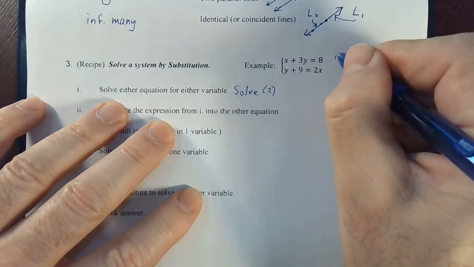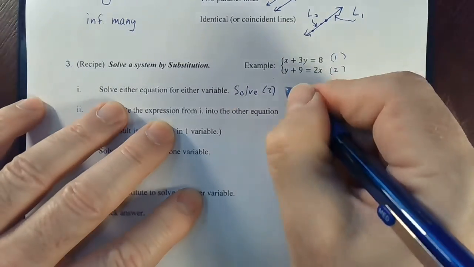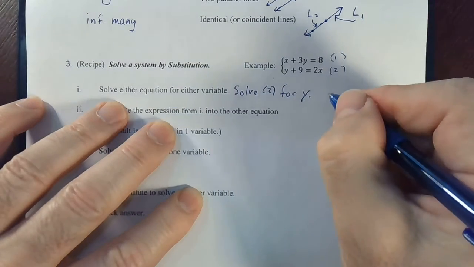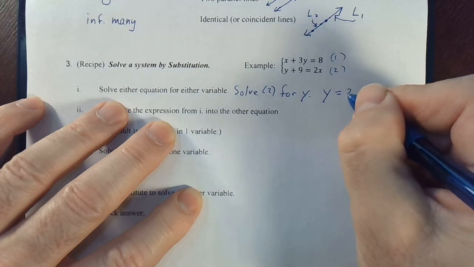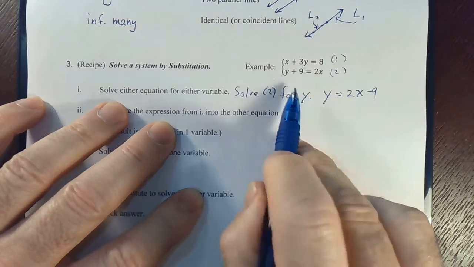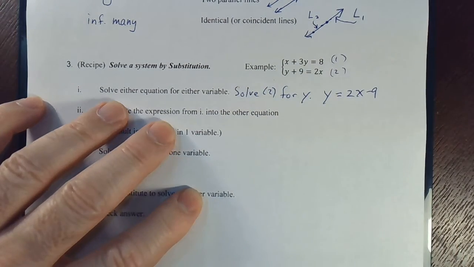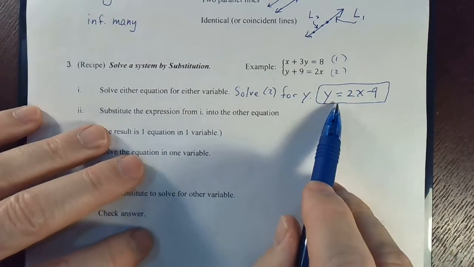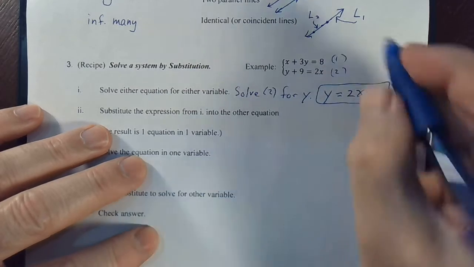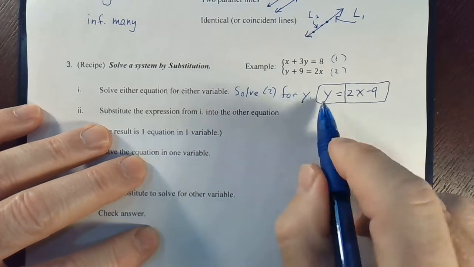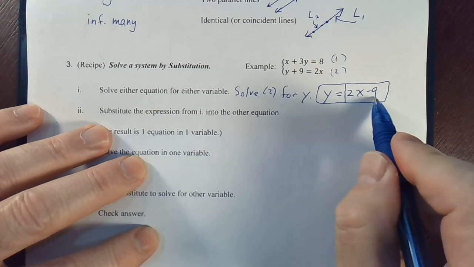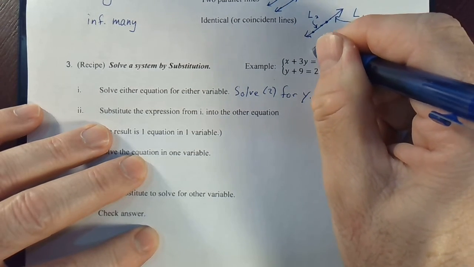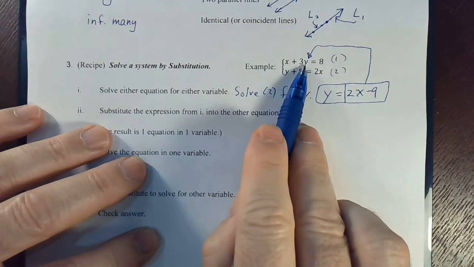I think I'm going to solve equation 2, the second one, for y. And that would be as simple as saying y equals 2x minus 9. All I did is subtract 9 from both sides. So we've done step number 1. Now we're going to substitute the expression from 1 into the other equation. Notice y is equal to this that I have in the box, 2x minus 9. I'm going to plug that in place for y in the first equation.